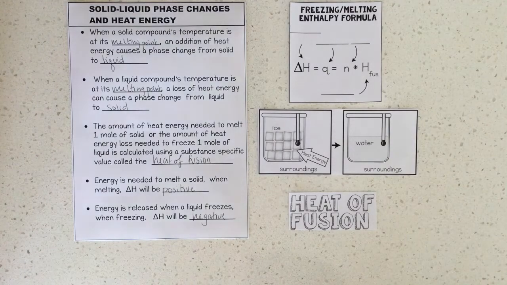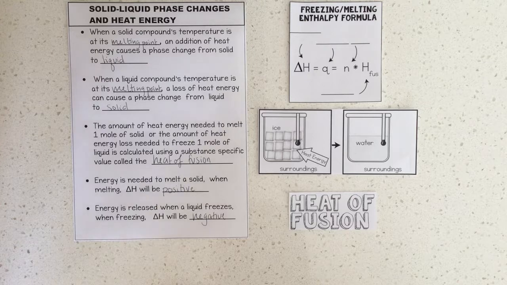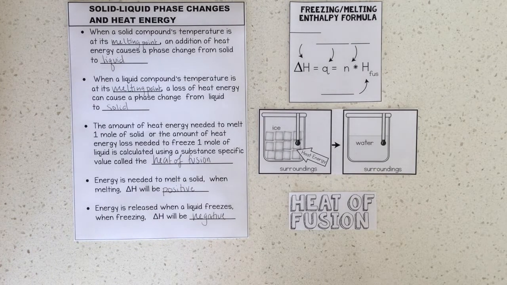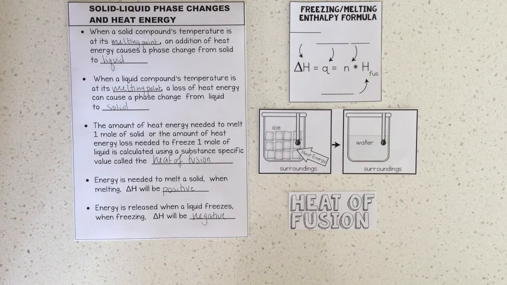So far we've dealt with adding heat to solids or cooling off solids. Let's look at the solid-liquid phase change. When a solid compound's temperature is at its melting point, an addition of heat energy causes a phase change from solid to liquid. That makes sense. Let's think about ice, and it's close to its melting point. Any extra energy that we put in will cause it to melt into a liquid.